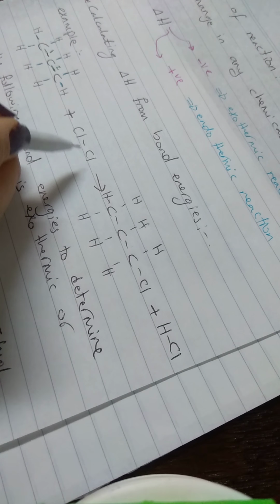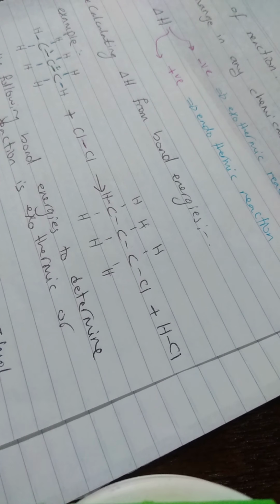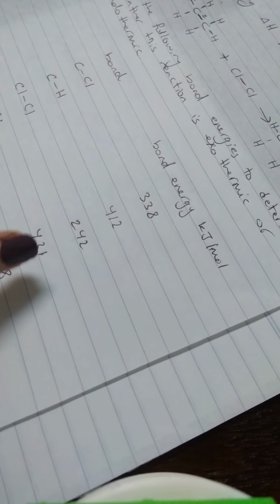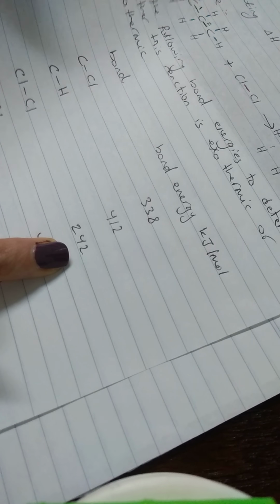Also, we have chlorine and chlorine. There is one bond between chlorine and chlorine. So 1 Cl-Cl. We will take the values from here. Cl-Cl is 242 kilojoules per mole.